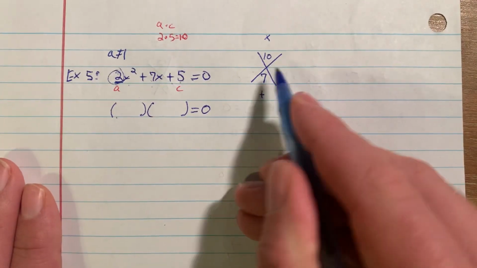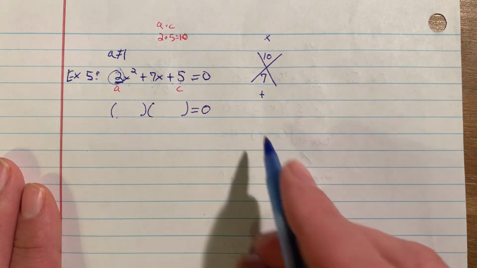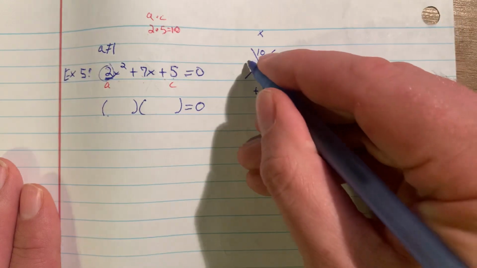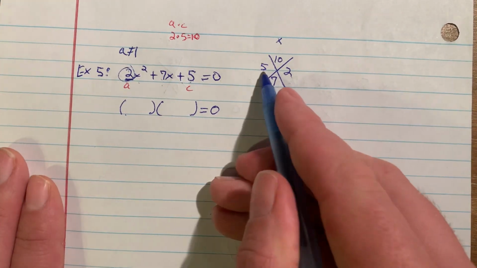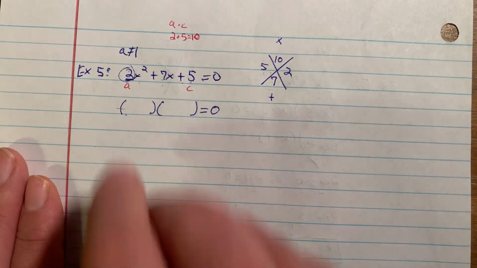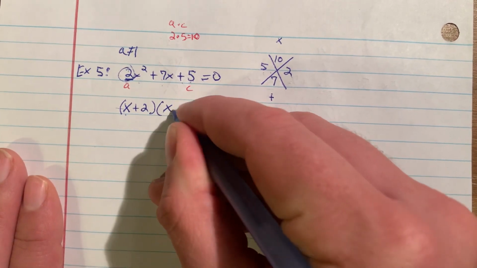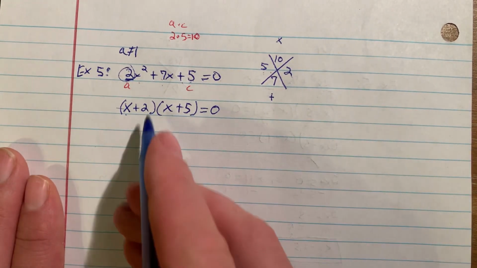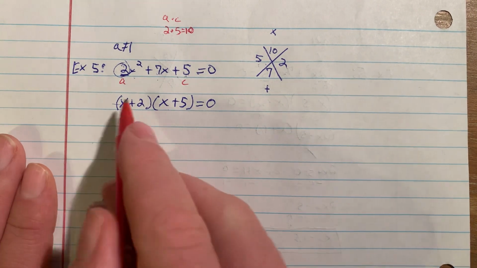We need to find two numbers that multiply to make 10, and we got this 10 from multiplying the 2 times the 5, and add to be 7. So let's see, 2 and 5. And it doesn't matter what order we put them in. That tells us what our binomials are going to be, or at least the start of it. I'm going to put x plus 2 and then x plus 5. I could have put x plus 5 and then x plus 2. It's fine.